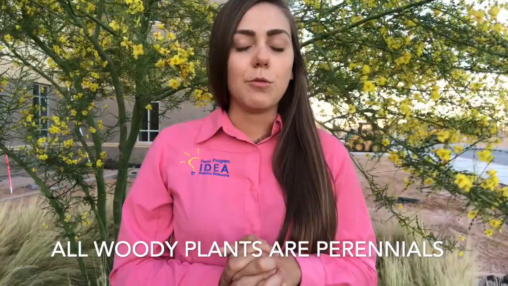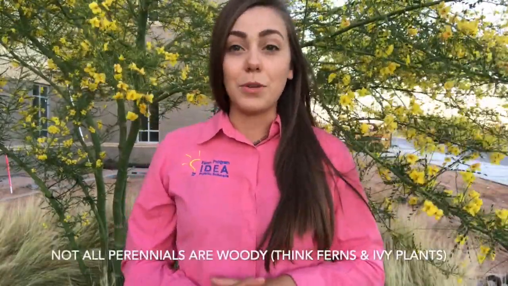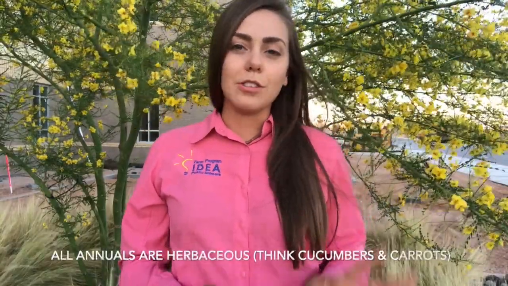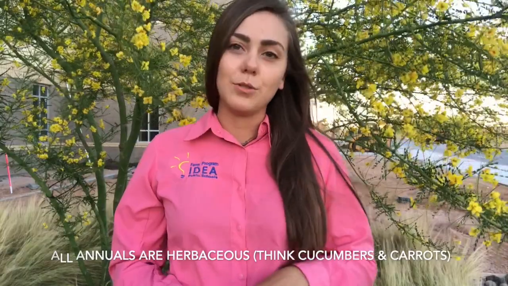All of the plants that have woody growth are perennials, but not all perennials have woody growth. So with annuals, you will only find herbaceous plants. That means that no annuals have woody growth. Perennials can grow either way.